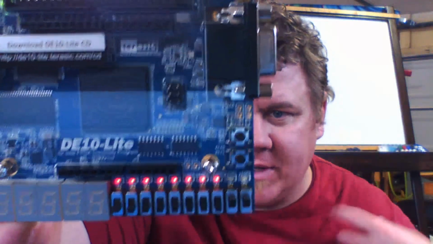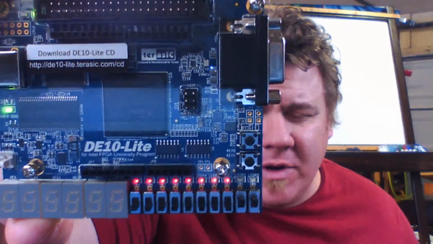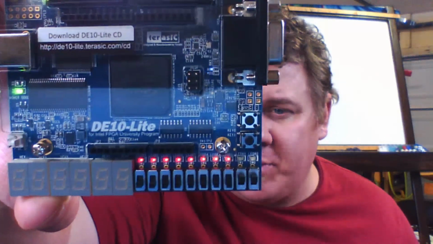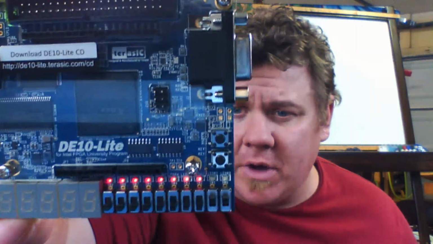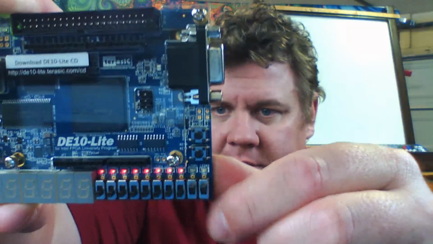Now notice the other ones are kind of like in a standby mode. If you don't like that, you could write all of those outputs to ground if you wanted to, and then they would just all be off. But the first two are the only ones we're looking at.